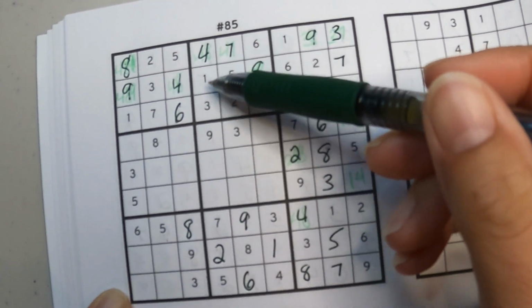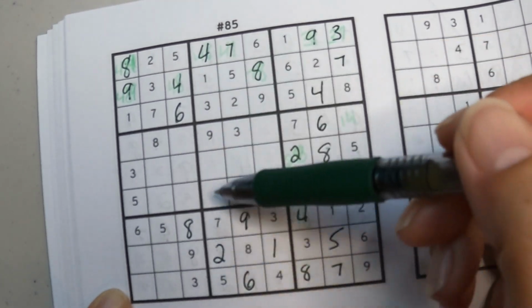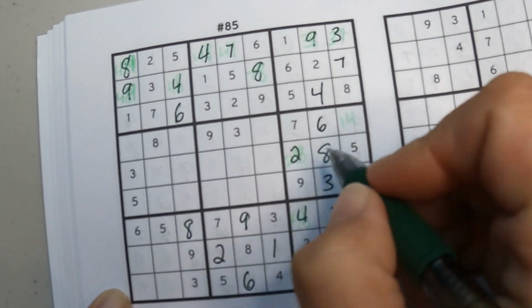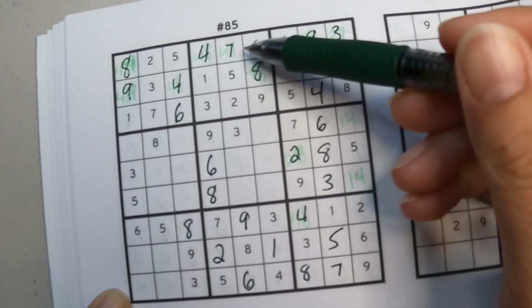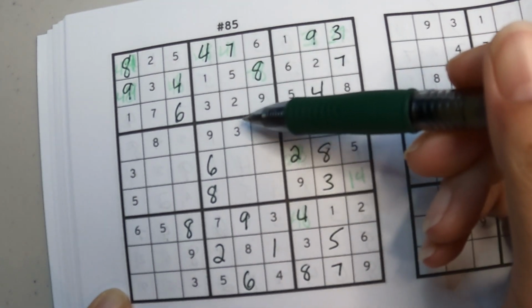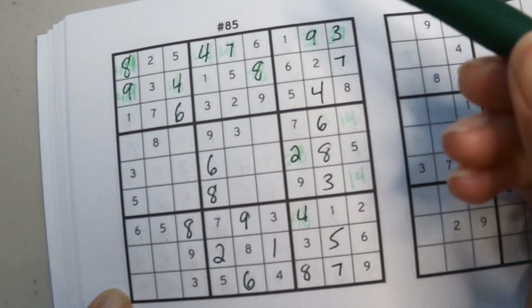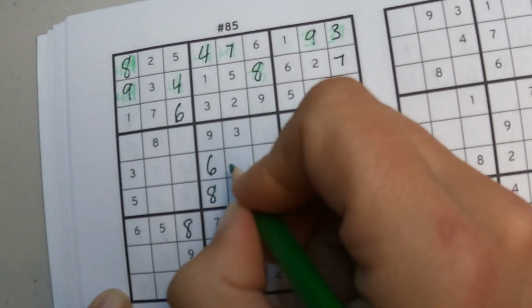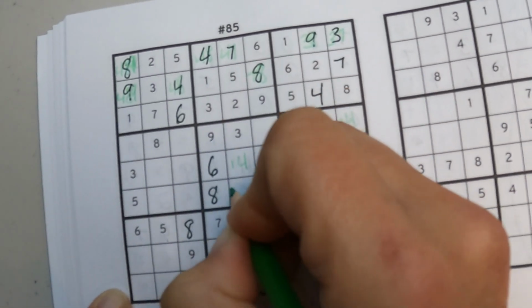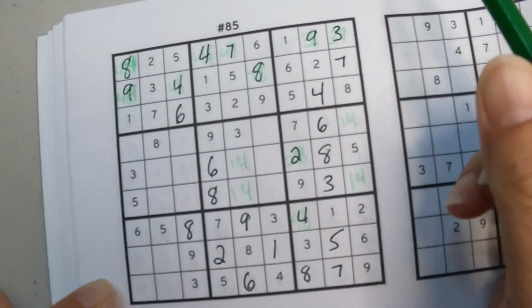For this column, we've got 1, 2, 3, 4, 5. We're missing 6 and 8. We've got an 8 there. So 6, 8. For this column, looks like we're missing 1 and 4. And we don't have any help. So 1, 4, 1, 4.